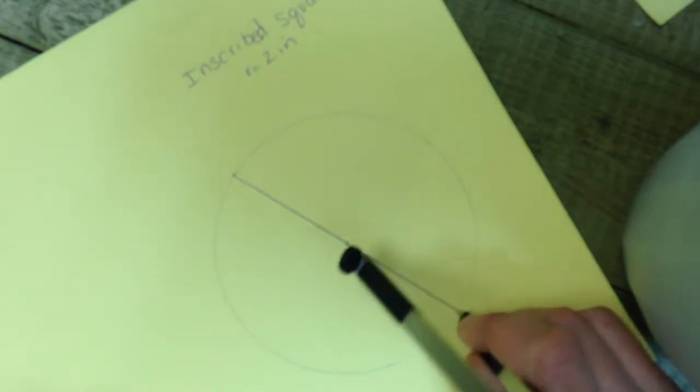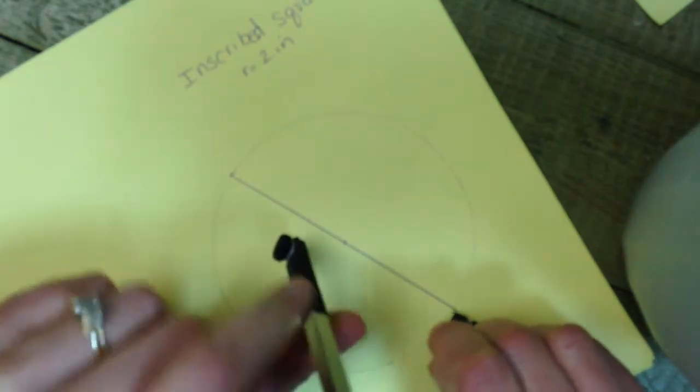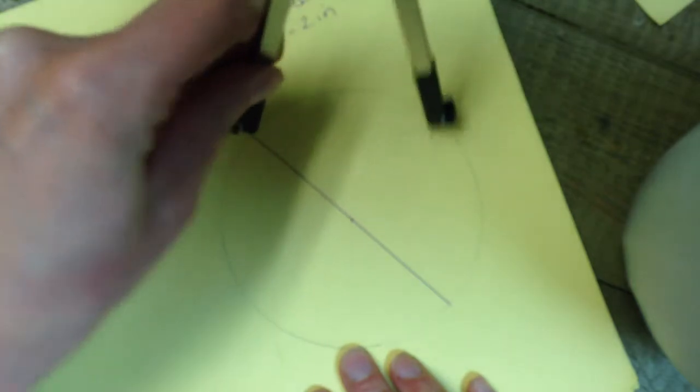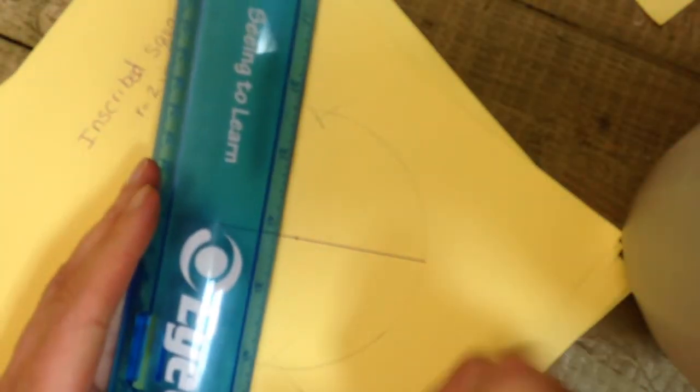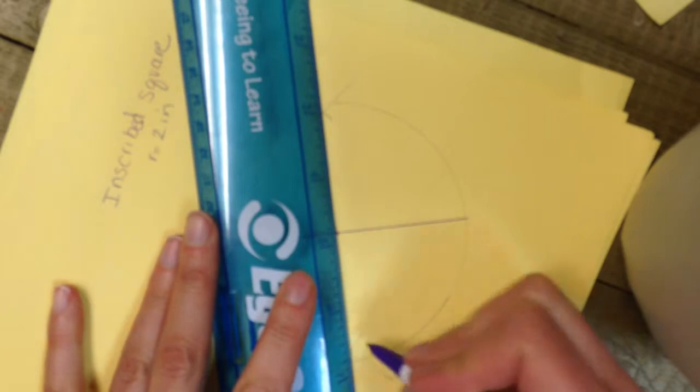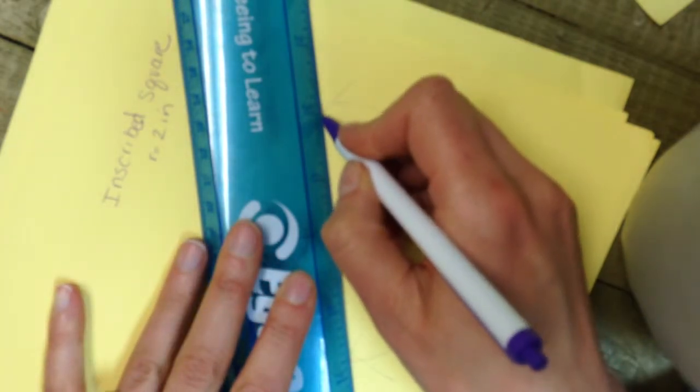So to construct a bisector, we take our compass, you make sure it's open more than halfway, you make arcs above and below the line that you're bisecting. Where those two arcs intersect will be the perpendicular bisector. So I'm going to take, and the table is not level, so this is hard to do. Okay, so here's my perpendicular bisector.